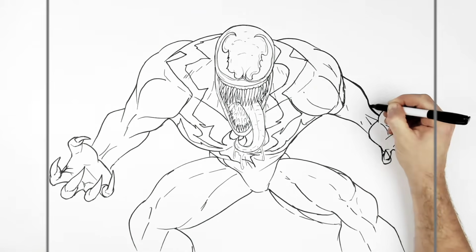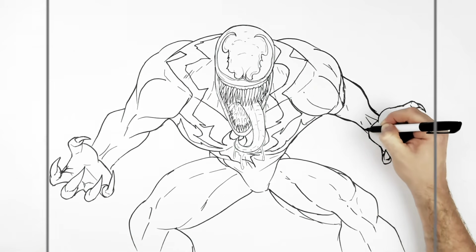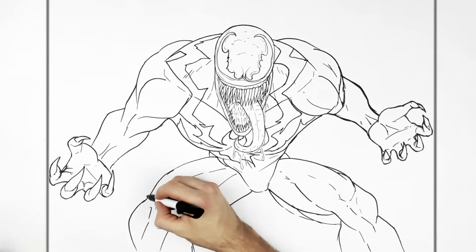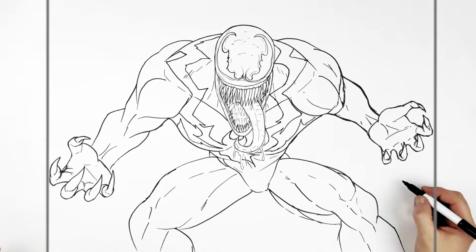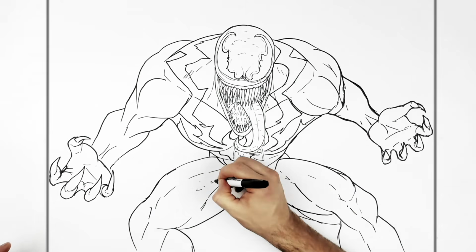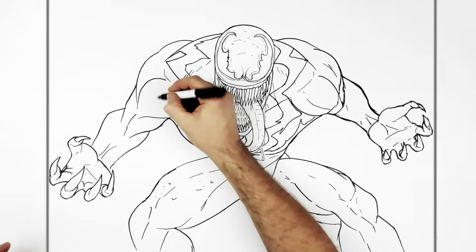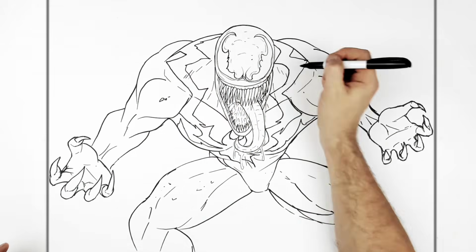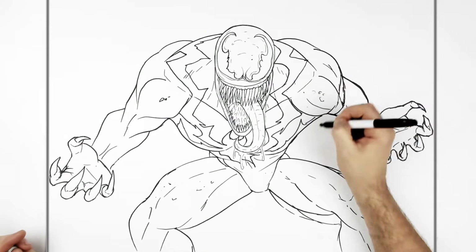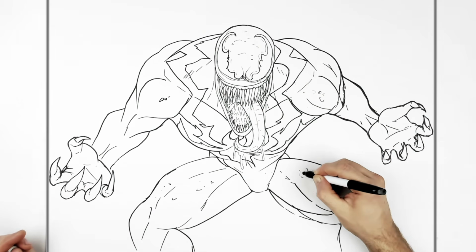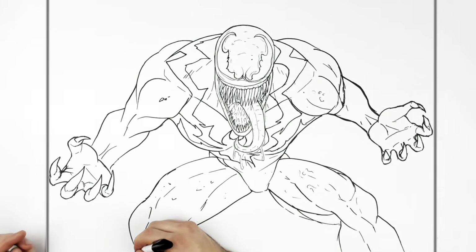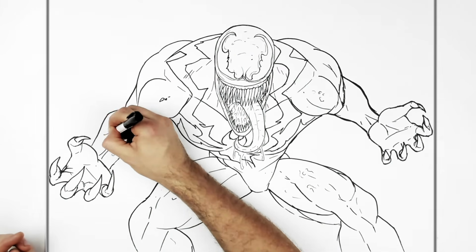Big muscular arms, like so. And then dots for texture and all this kind of stuff if you want, just to make him look a bit bumpy on all of his skin.